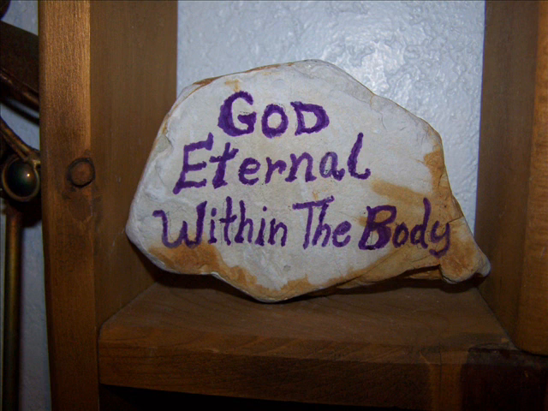According to Greg Braden, here's the words encoded into our DNA: God eternal within the body. When I heard him say that, I just had to write this on a rock. Well, paint it on a rock.